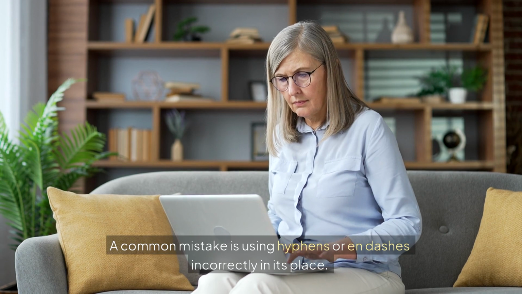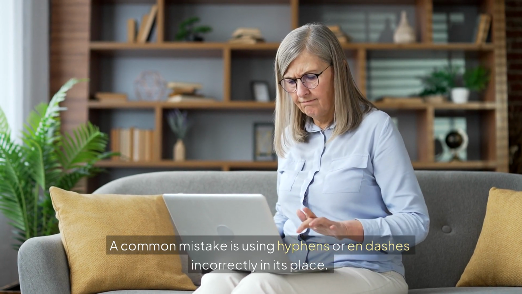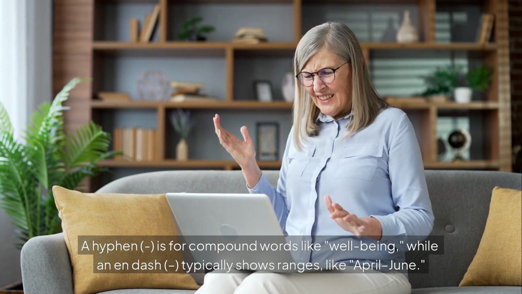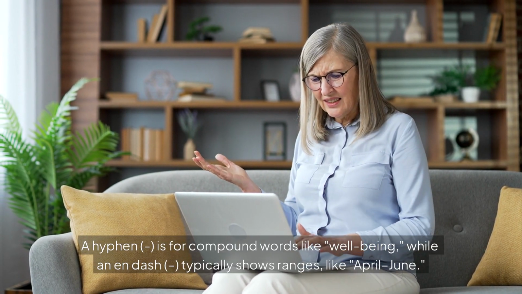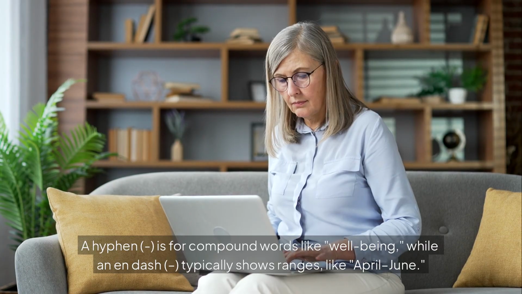A common mistake is using hyphens or N-dashes incorrectly in its place. A hyphen is for compound words like well-being, while an N-dash typically shows ranges like April–June.